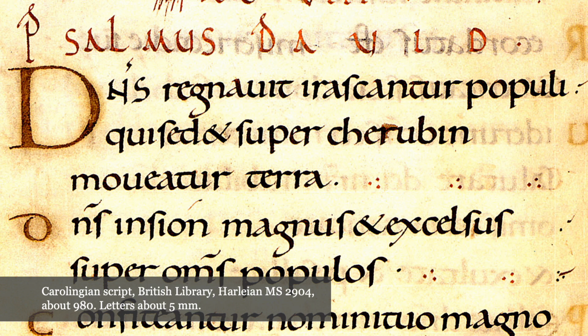There are not many abbreviations, though to be fair, there are some abbreviations for what are known as holy names. So DNS stands for Dominus, Lord, and this is a psalm. And DNS again is abbreviated.